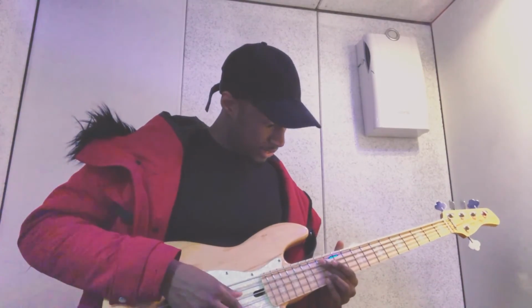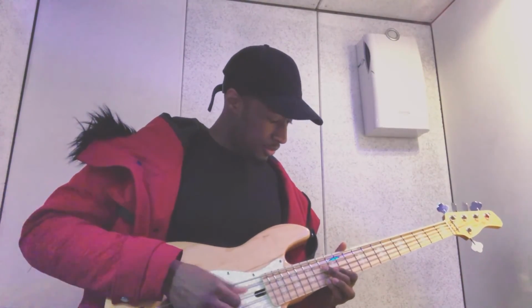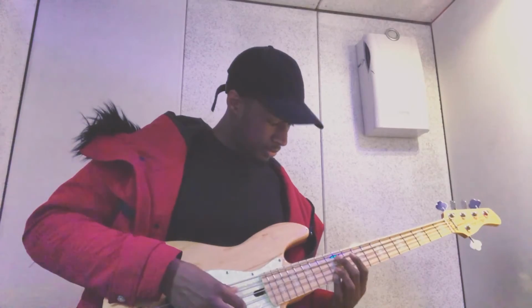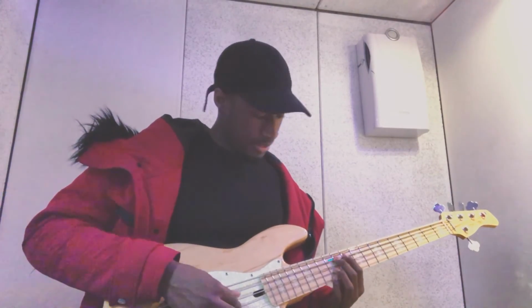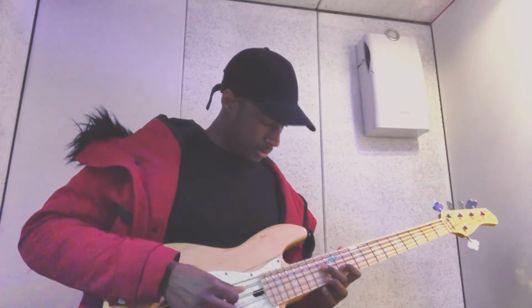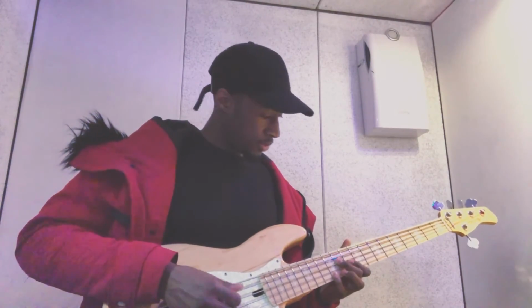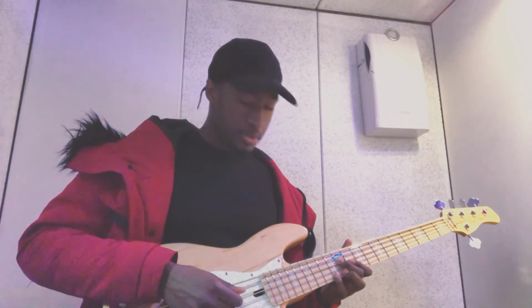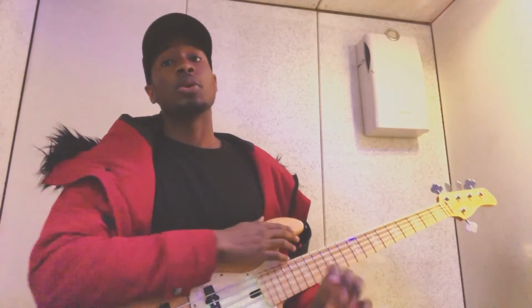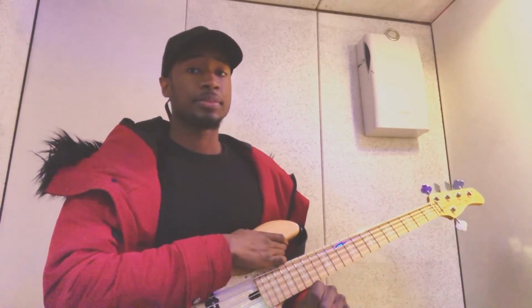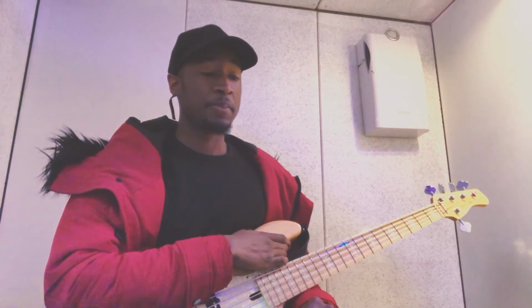E flat. A flat. So you can see how easy it is to quickly change key using this technique.